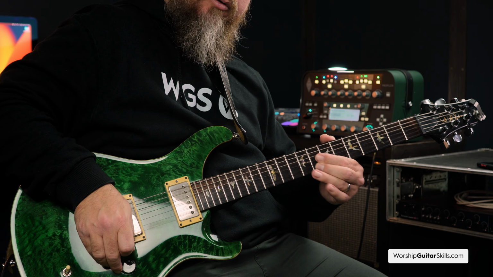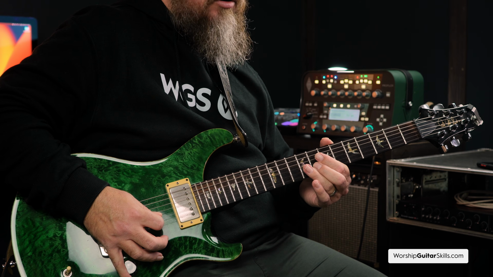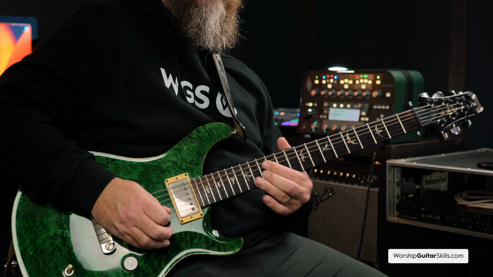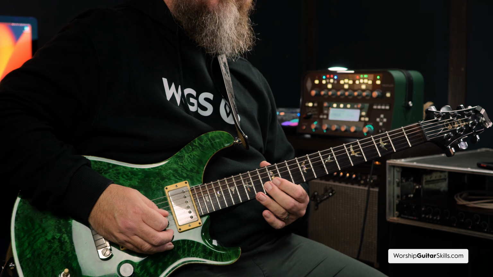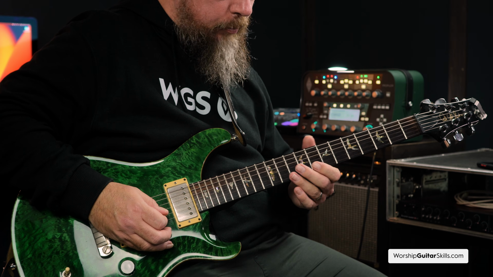Well, much like all of the other examples, you have to start on a home note. Then I can leap up to a non-chord tone and resolve down a step to a chord tone. So nice and simple.